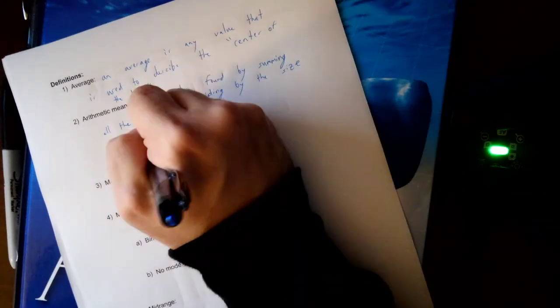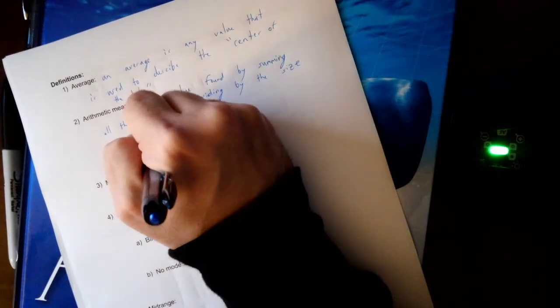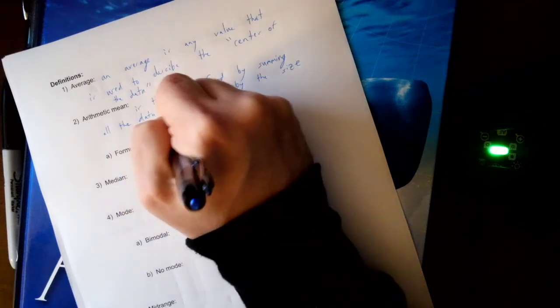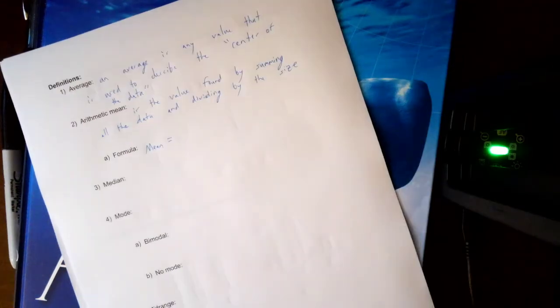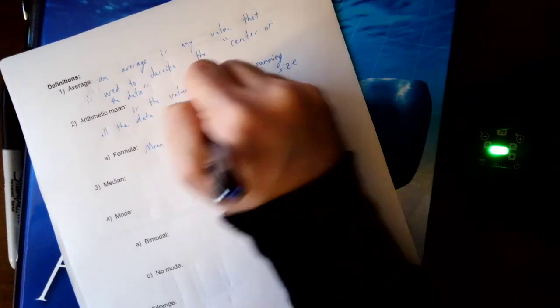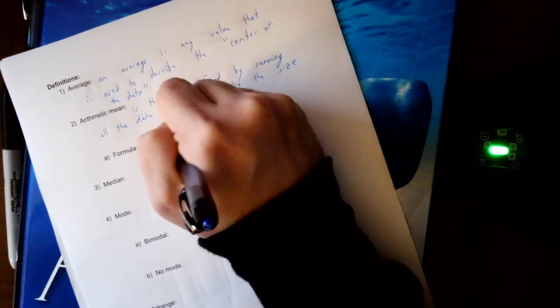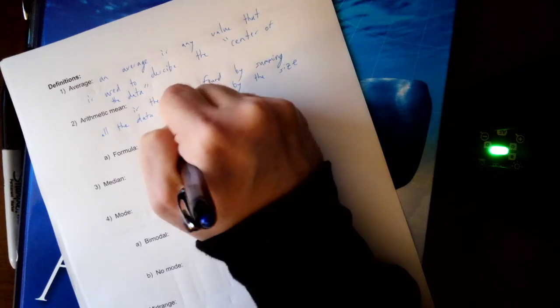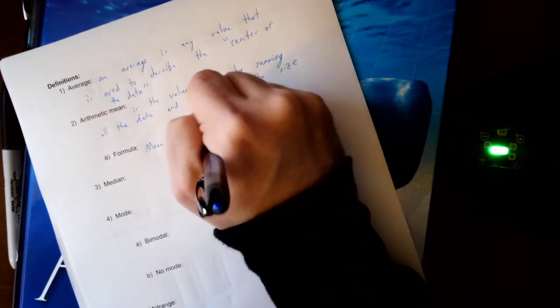You add them all up and you divide by how many there were. The formula: the mean is equal to the sum of data divided by the number of data values.